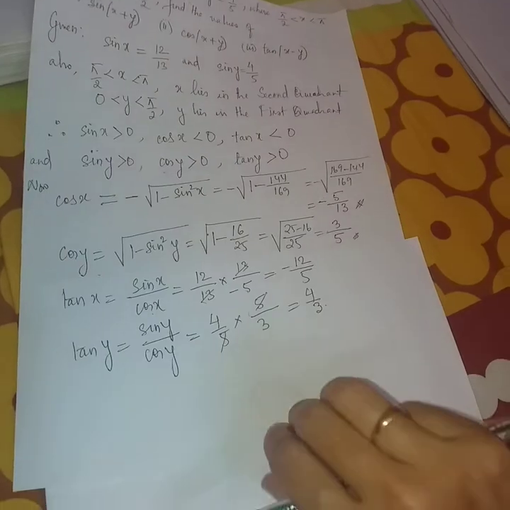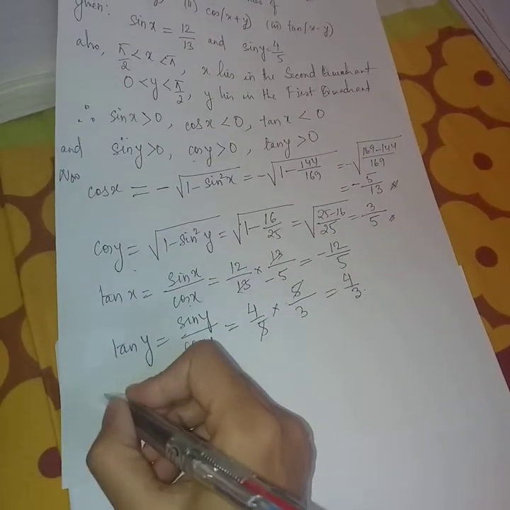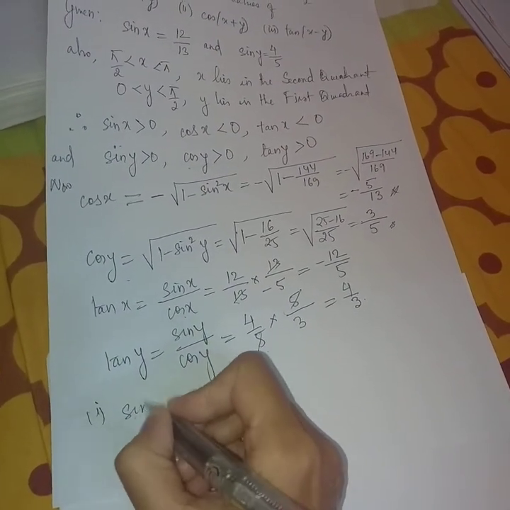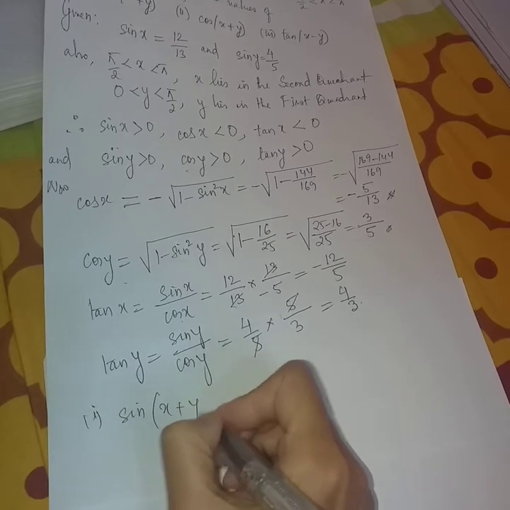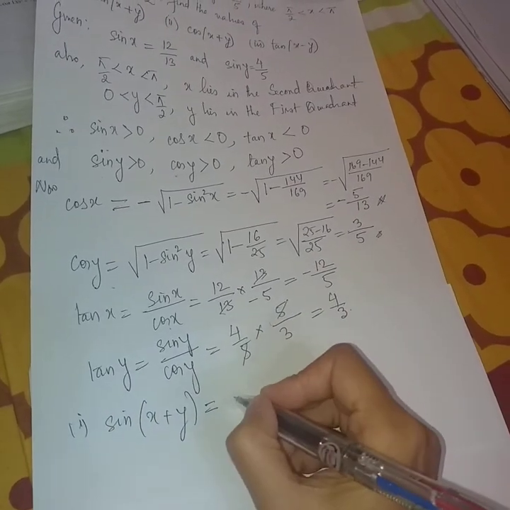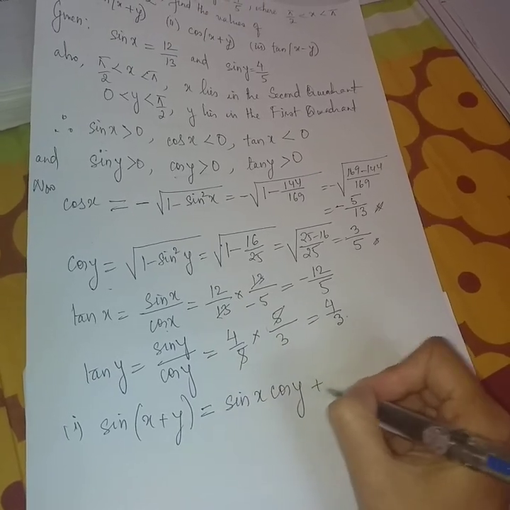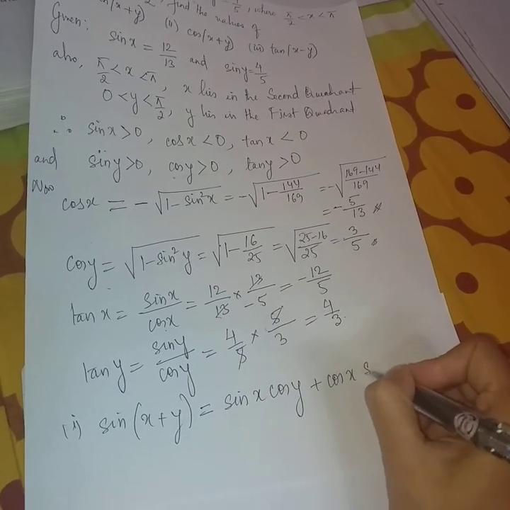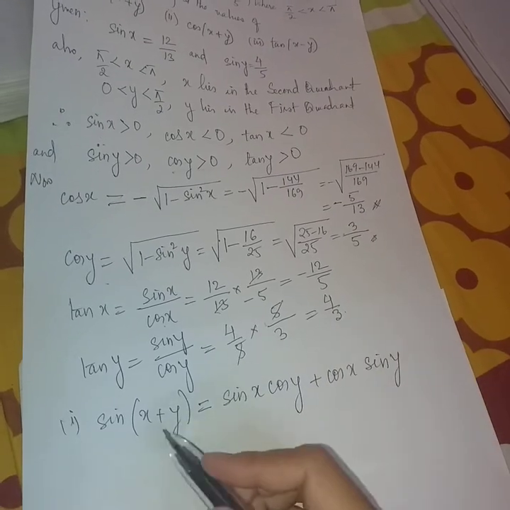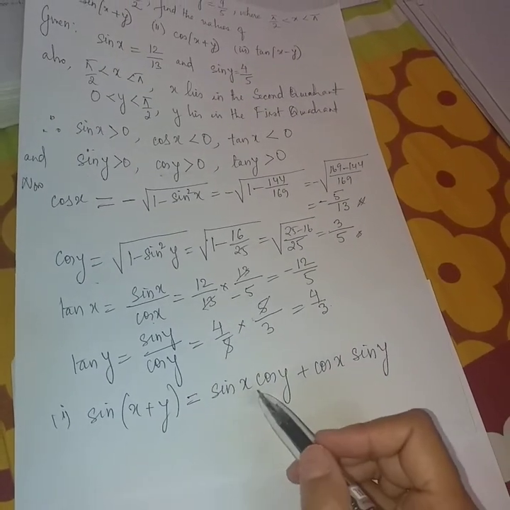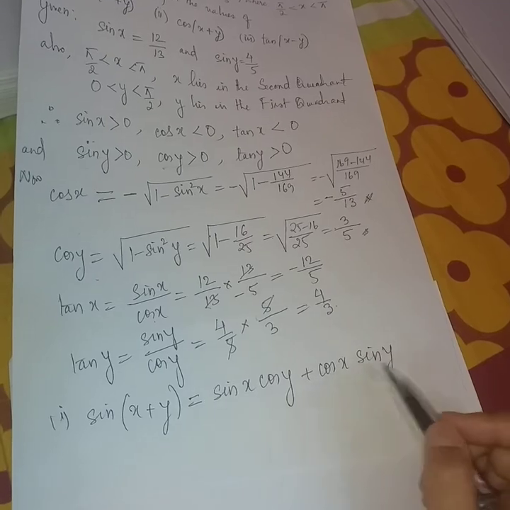So first of all, sine of x plus y. Let's write down the formula. It will be sine x cos y plus cos x sine y. This is from the formula sine of a plus b is sine a cos b plus cos a sine b.